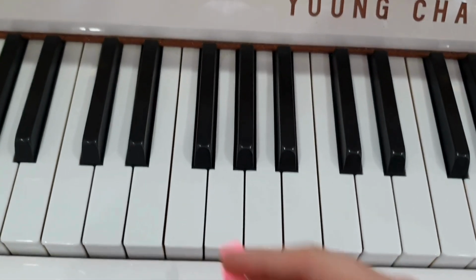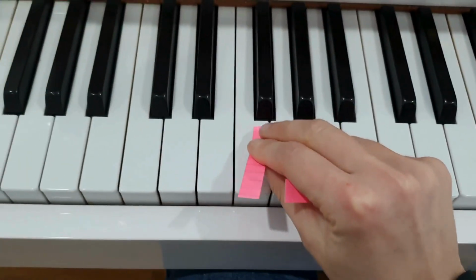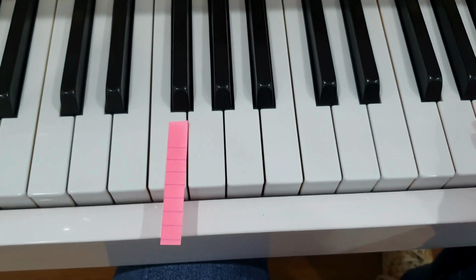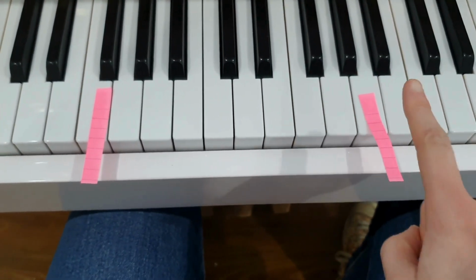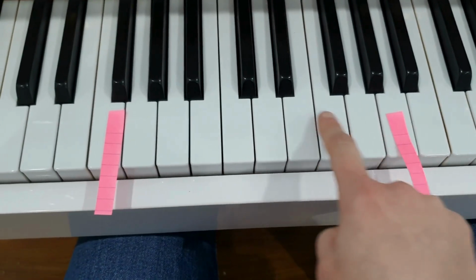So for example, we have intervals in music of all different sizes. I'm going to show you an example. For example, this note could be our first note, and then we could have another note here. So they are pretty far apart. That would be a big interval.